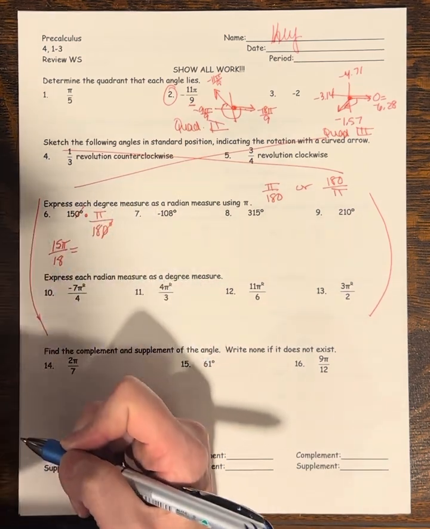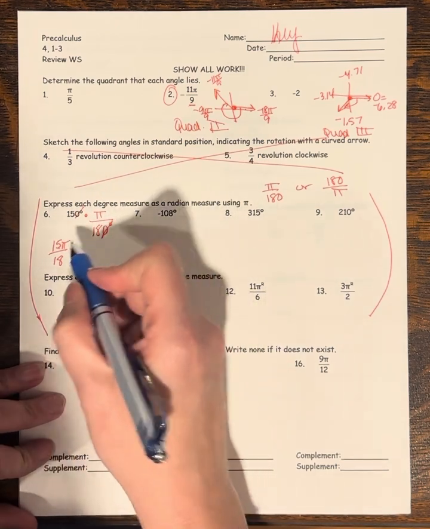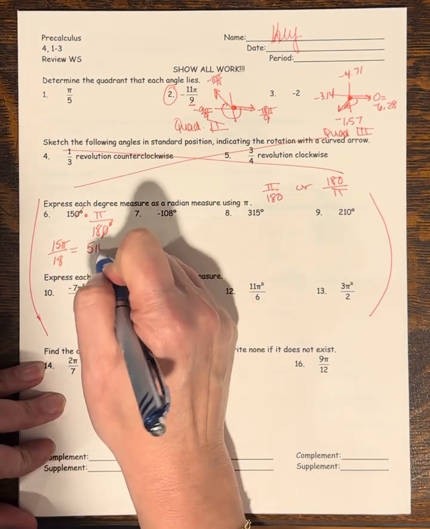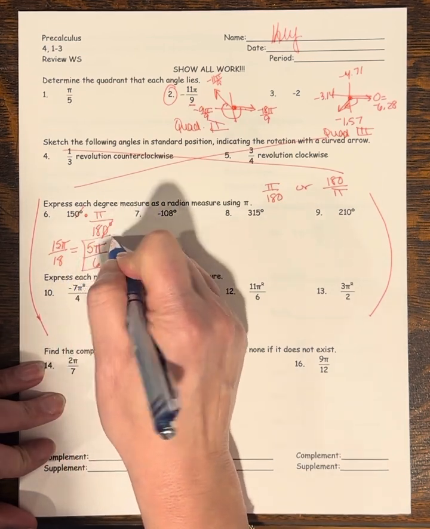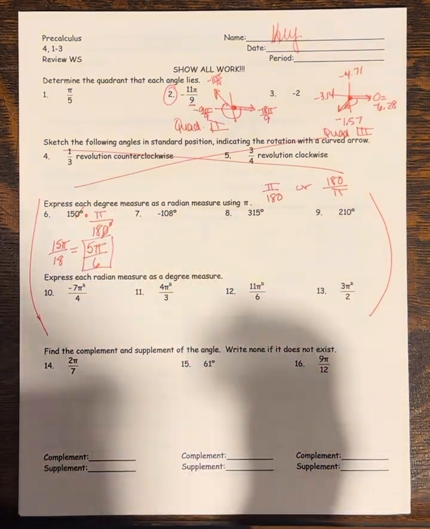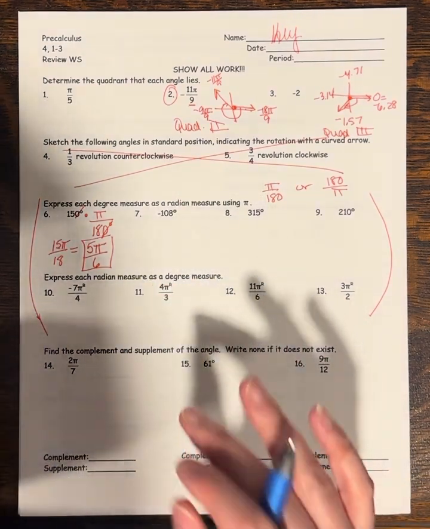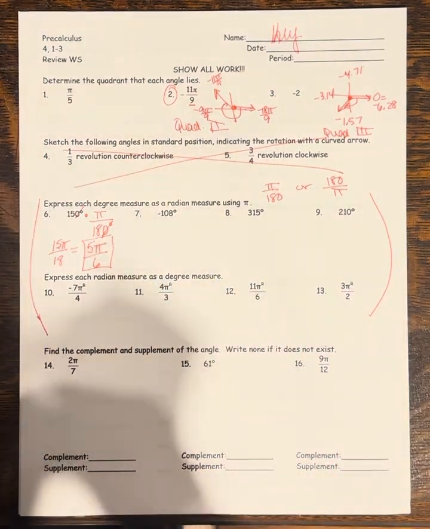They both are divisible by the value 3. So 15 divided by 3 is going to be 5 pi. 18 divided by 3 is going to be 6, and you're going to have 5 pi over 6 radians. And that is your answer, and that's how you'll do 6 through 9.